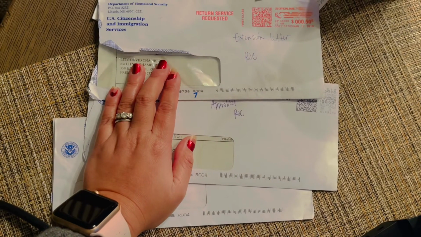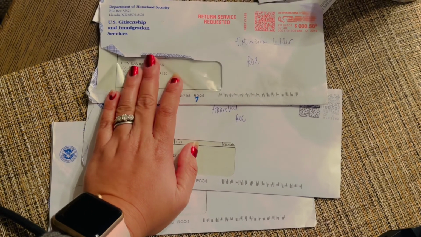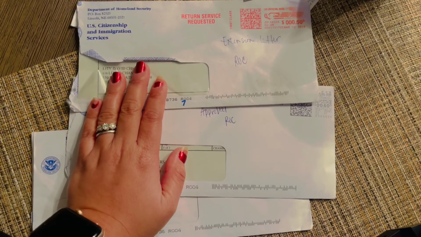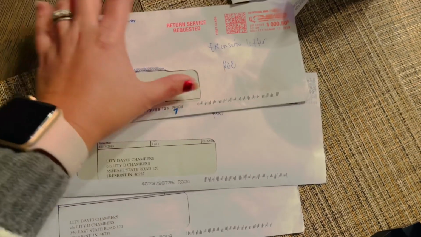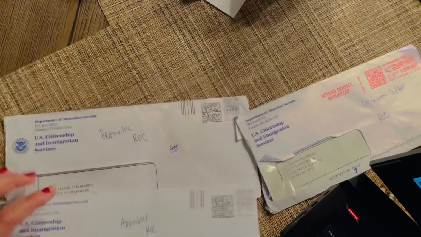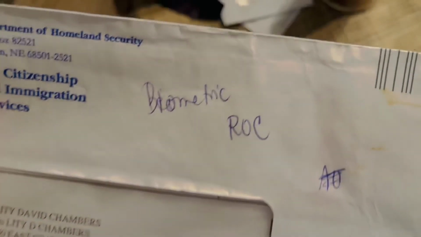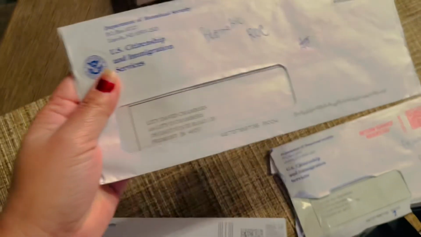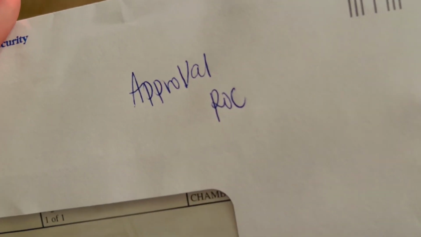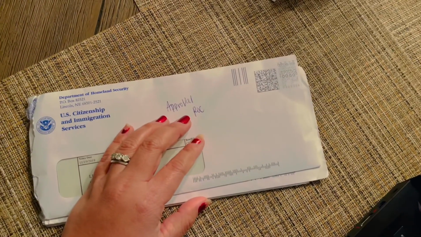All right, so these are the mail that I received from the Department of Homeland Security while I was processing my application for removal of conditions. First was my extension letter, second was my biometric schedule, and third is this, the approval letter. This is the letter that says I'm approved and my card is on the way. That was pretty exciting.